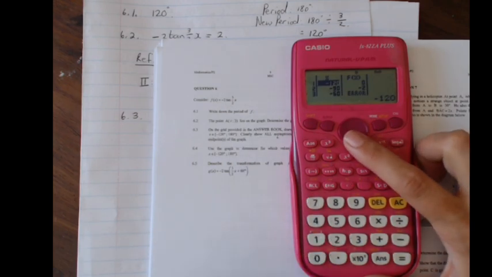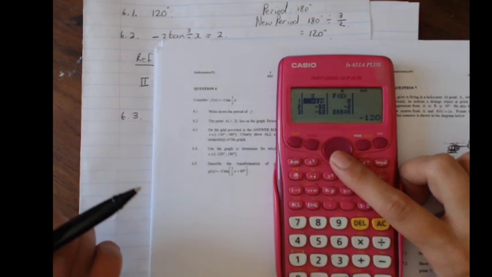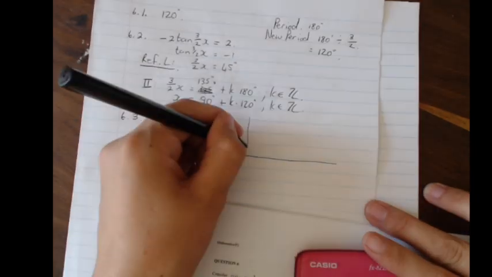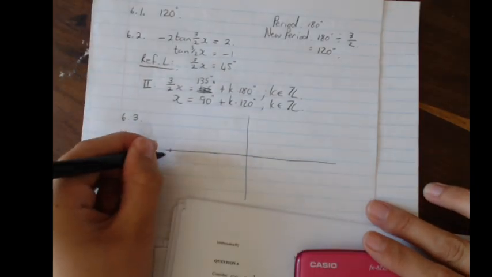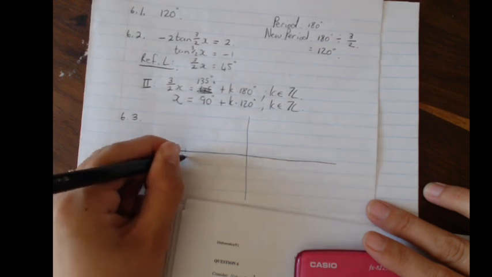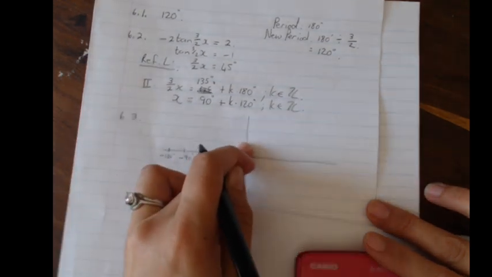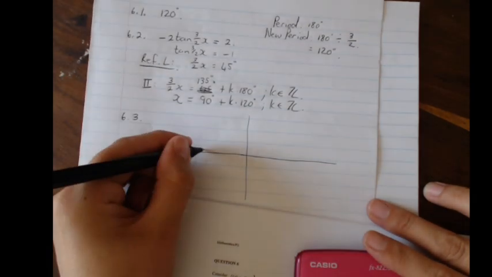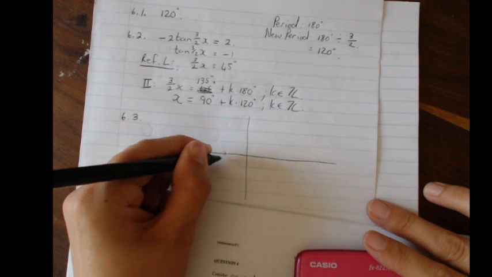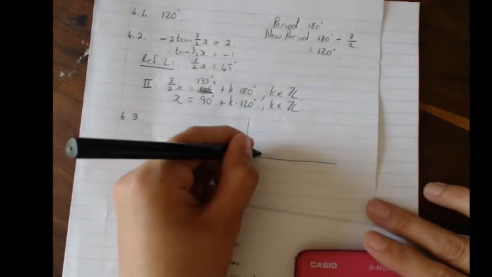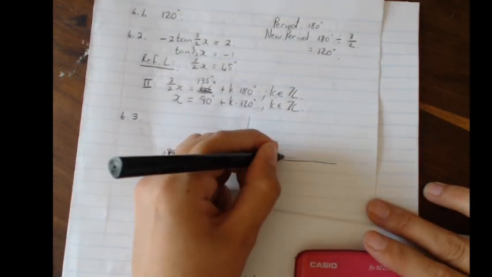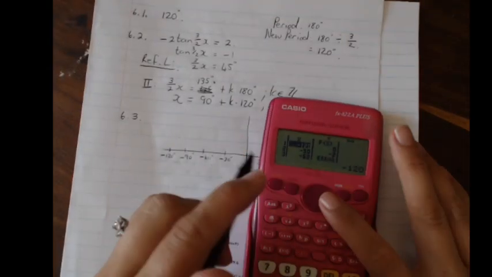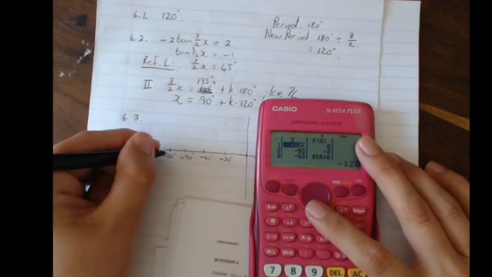And there is my points that I can plot. So at negative 120 on the graph, I'm just going to start off, but I'm not going to do the entire thing. I'm going to now mark my graph from minus 120 in steps of 30 degrees, because that's what I entered on my calculator. Minus 90, minus 60, minus 30, 0, 30, up until 180. And then at minus 120, I have 0. So I'm going to plot that.